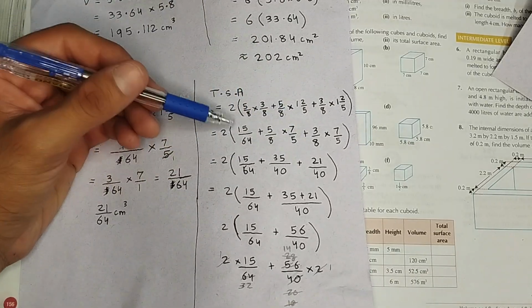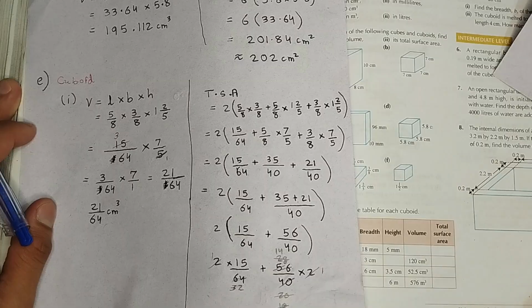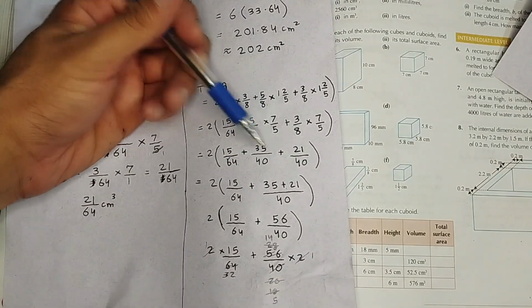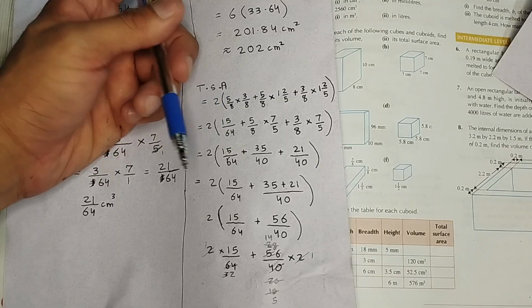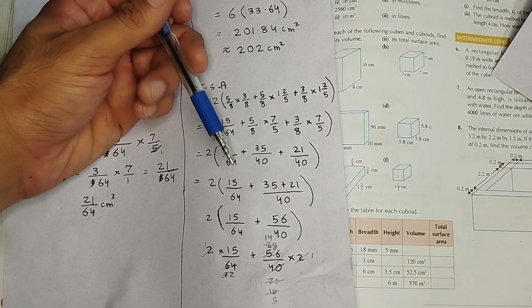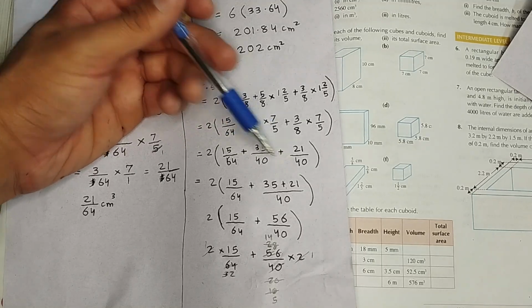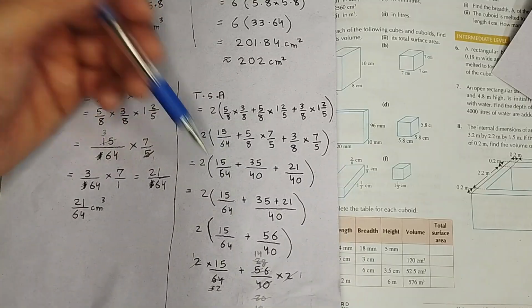All the denominators I've given you. Then you proceed with the multiplication of numerators. Once you get your proper fractions, now we need to add them together. Again, since there is a plus sign, I cannot cancel anything out right now, okay? And I can only add them if the denominator is same. So 40 and 40 are same, that's why they can be added together. 64 is different, so I'm going to leave it right now.